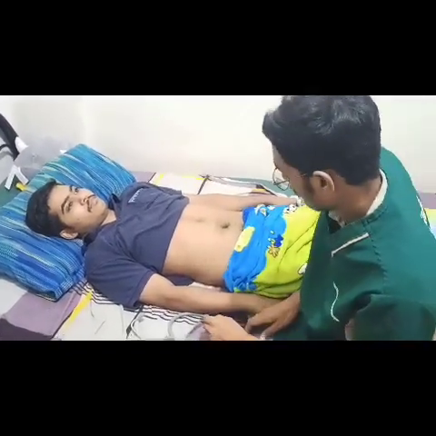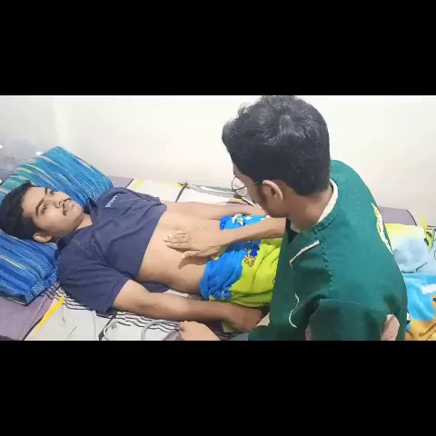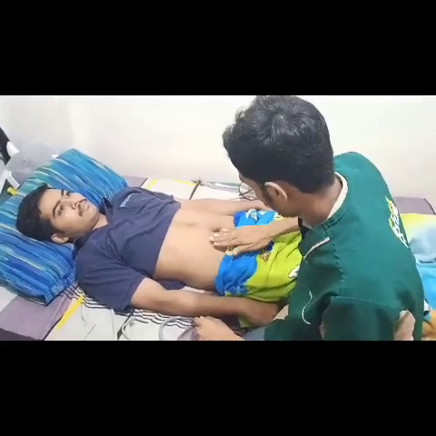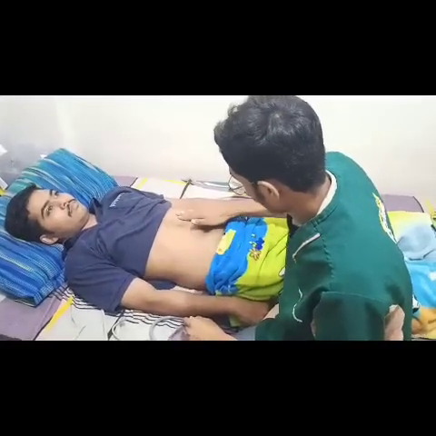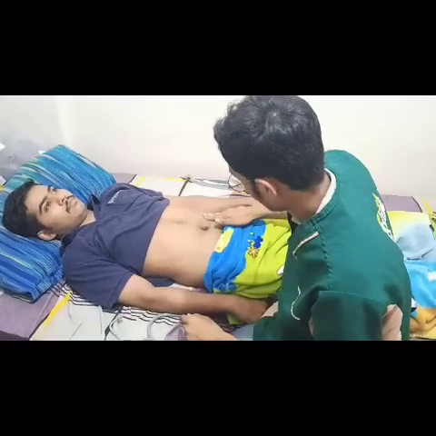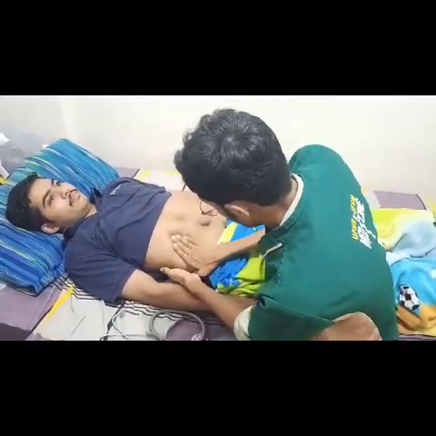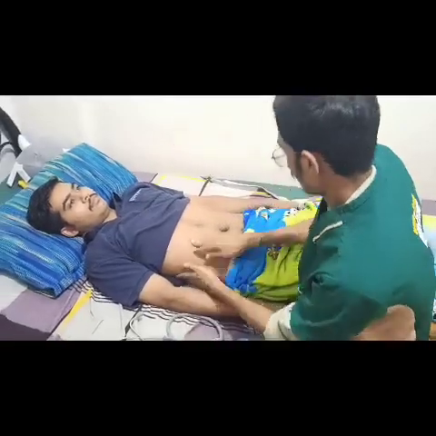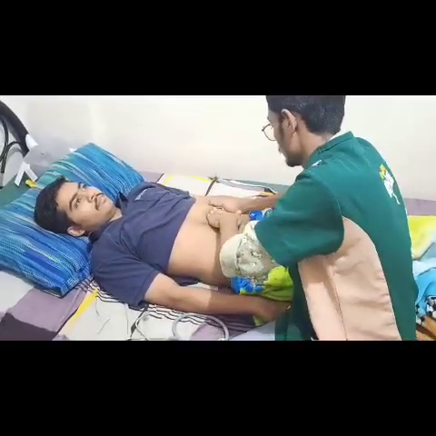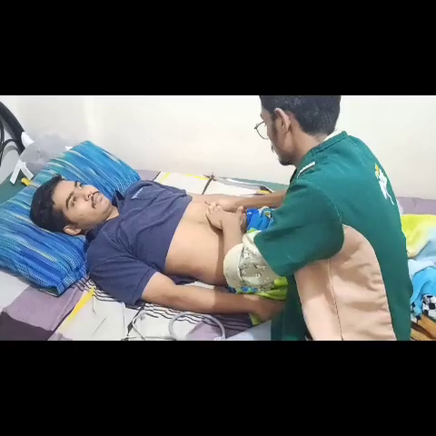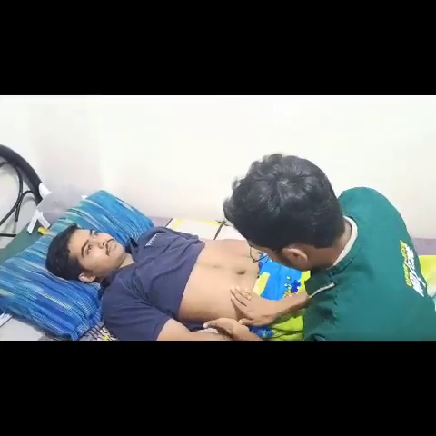Okay, now we are going for palpation. Palpate the liver and now palpate the spleen, palpate the kidneys.